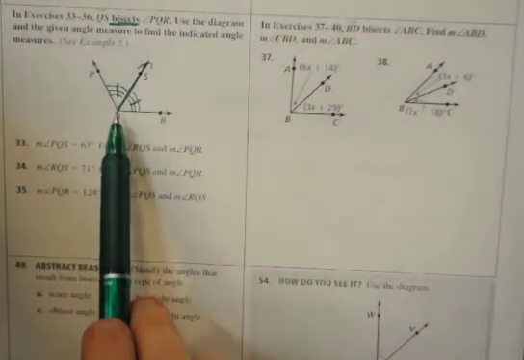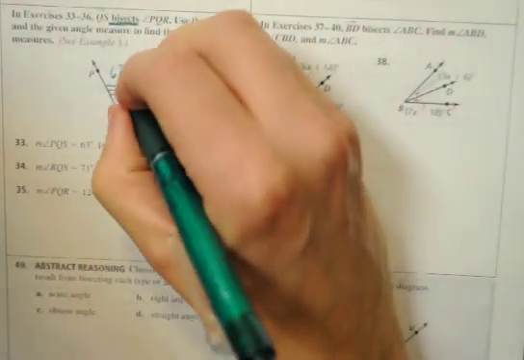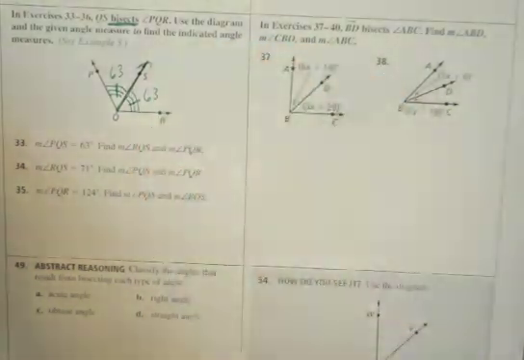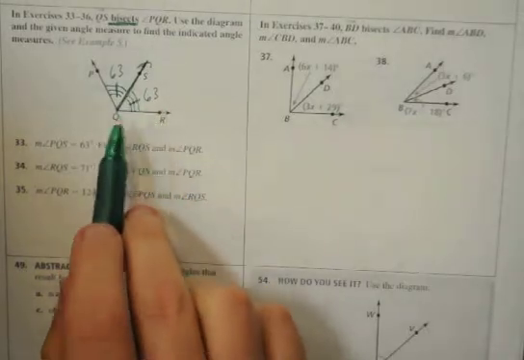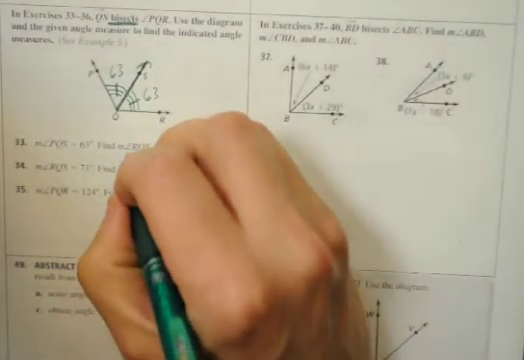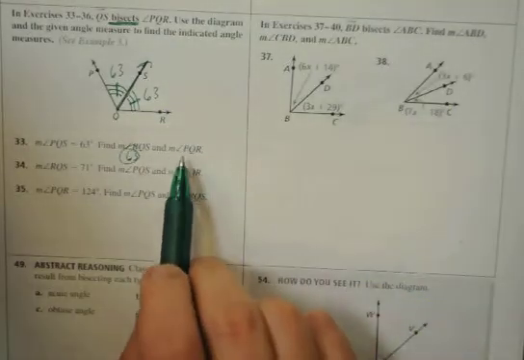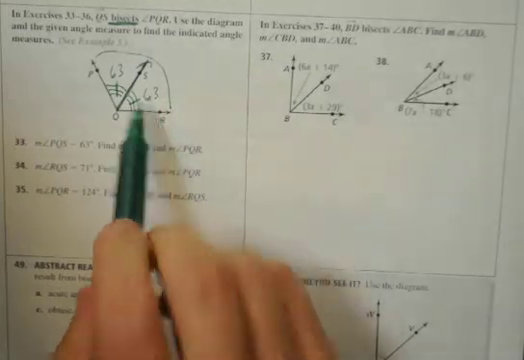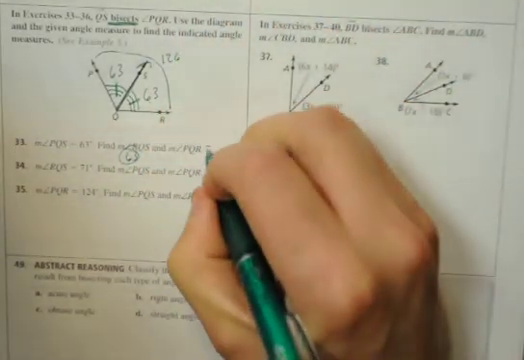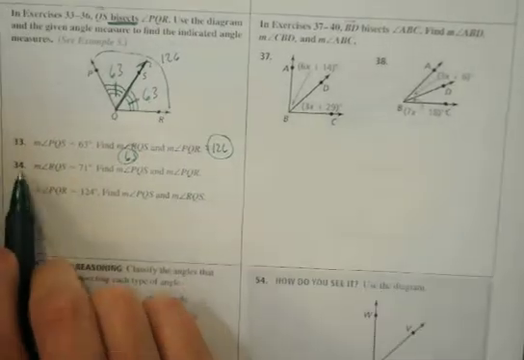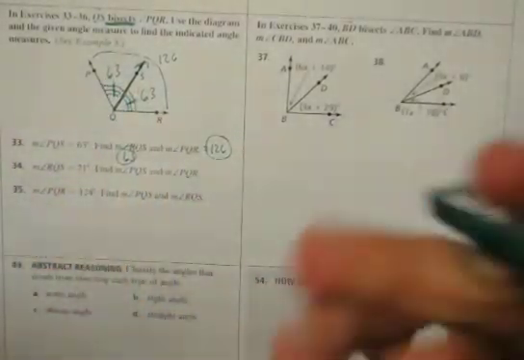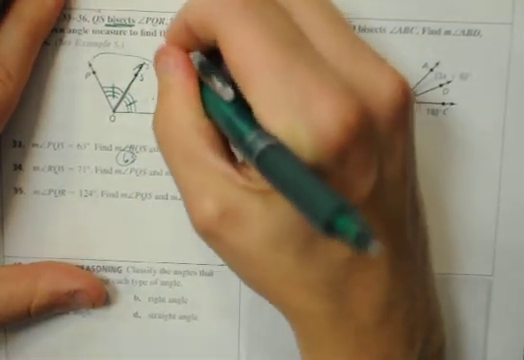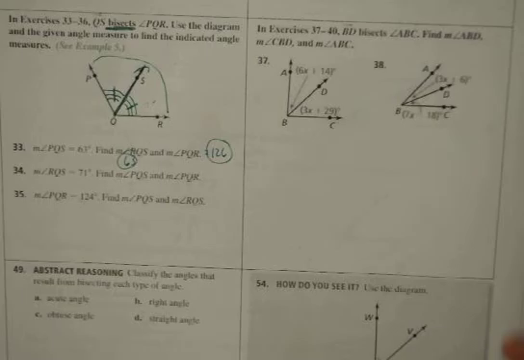So if angle PQS is 63, then by default this also has to be 63. So RQS is 63. And PQR, this entire opening, is 63 plus 63. 126. Okay, do 34 and 35, different numbers, so erase those numbers and work out 34 and 35.